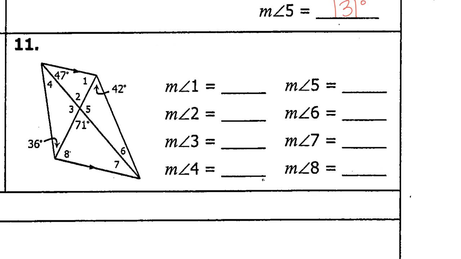On number 11, we have parallel lines, so we can form our Z. So angle 7 is 47 degrees. Angle 2 is vertical to 71 degrees, therefore it's also 71. And angle 3 forms a linear pair with 71 degrees, so 180 minus 71 gives angle 3. Angle 5 is vertical to angle 3, so if angle 3 is 109, angle 5 is also 109. To find angle 1, I can just look at the triangle. So add 47 and 71, take that away from 180, and I get 62 degrees.